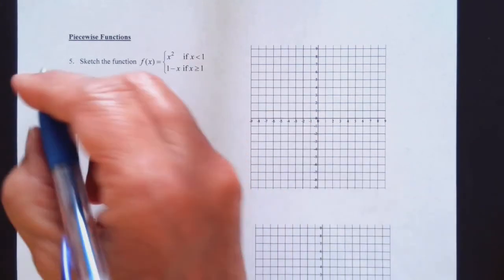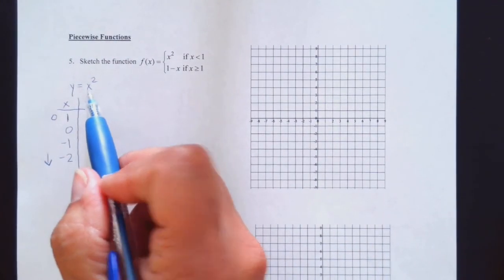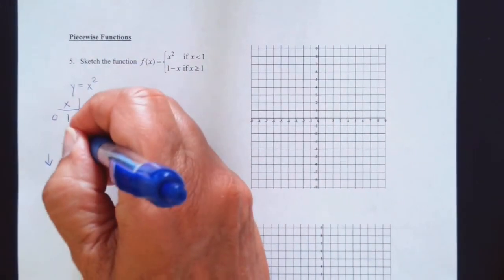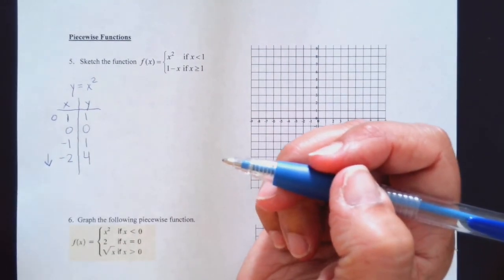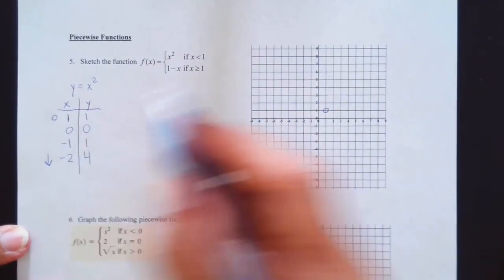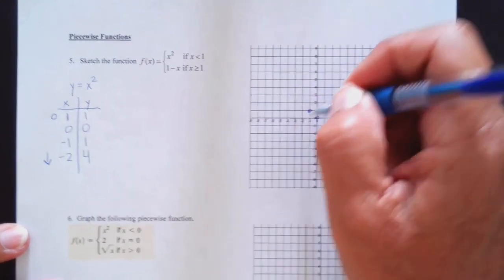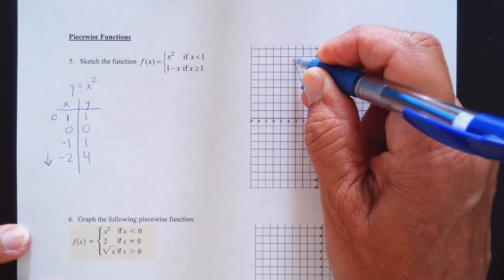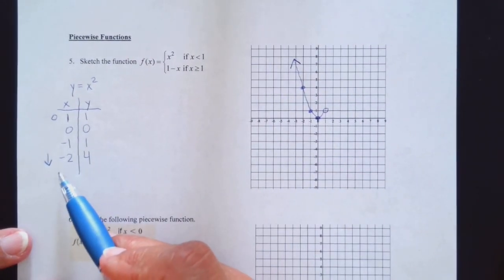Okay? All right, so here's x and y. So let's put these numbers into x squared. So 1 squared is 1, 0 squared is 0, -1 squared is 1, and -2 squared is a positive 4. All right, so now when I graph that, 1, 1, I'm going to put an open circle, 0, 0, -1, 1, -2, 4. So this parabola is going to continue that way, okay? Because I can keep going after -2.